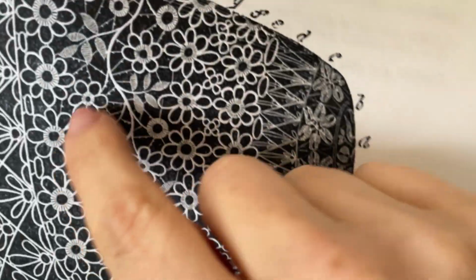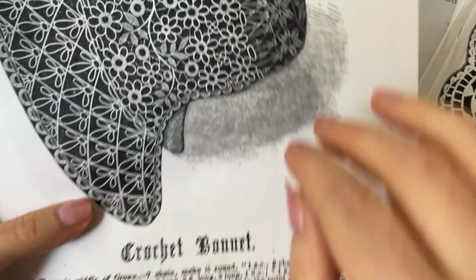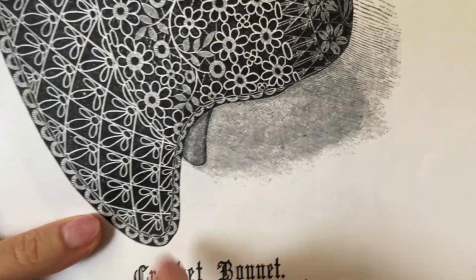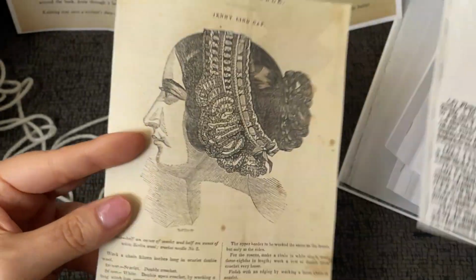These are not half doubles. Now, these may be half doubles right here, but I read through the pattern. They're actually calling for single crochets. It's not a half double, so I shouldn't have said that. But these are all double crochets.